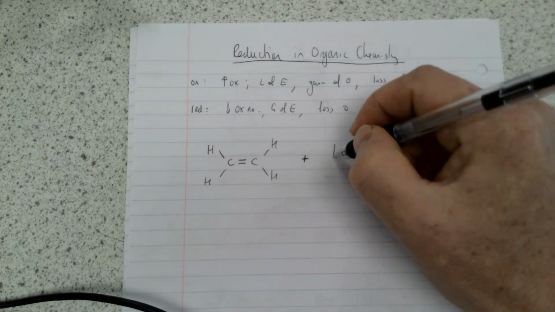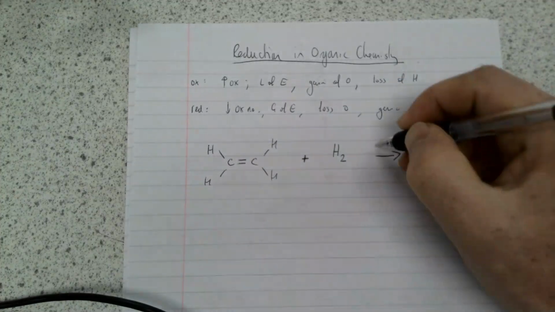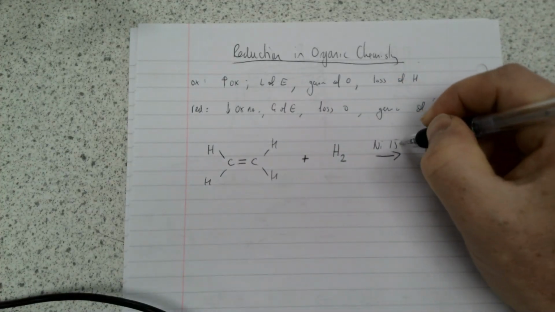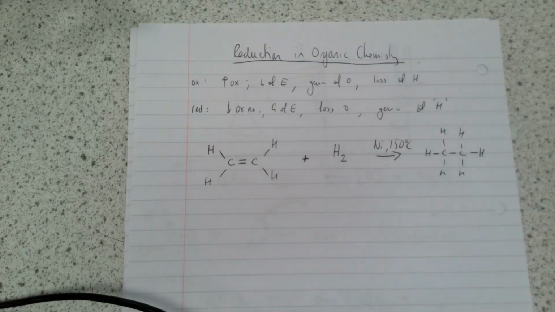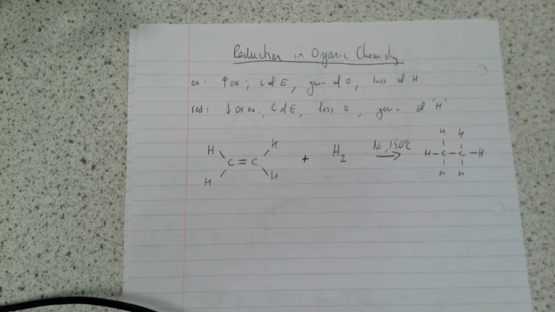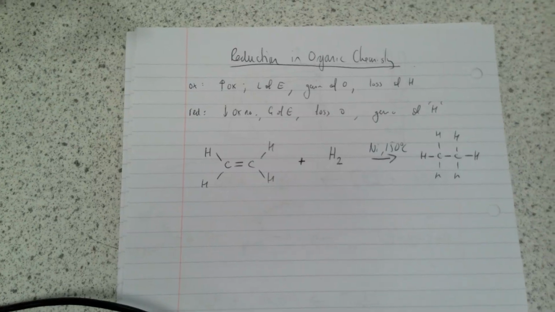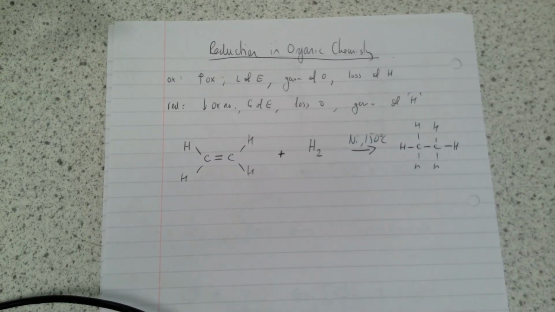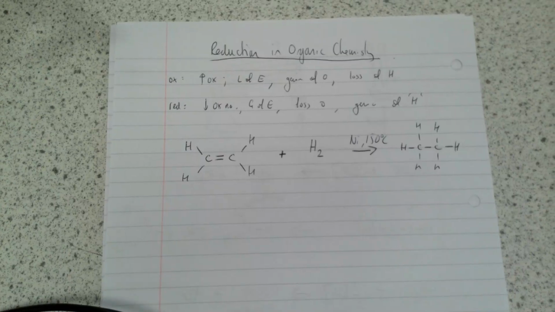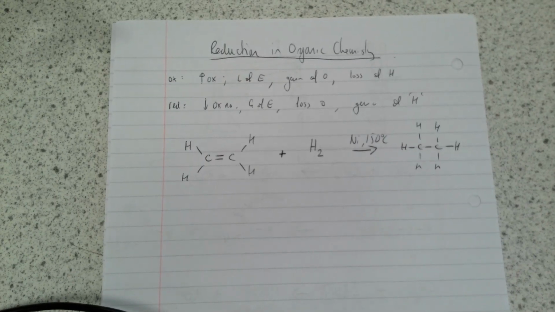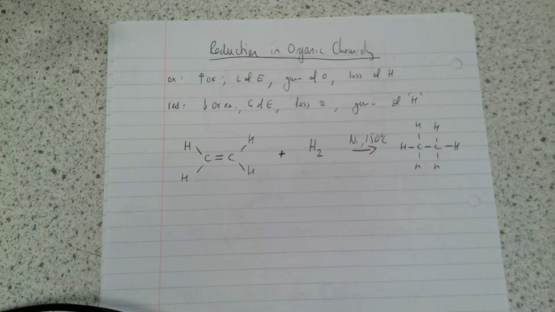That's fine. I'm pretty sure we looked at this before. So nickel, 150 degrees. I swear that's in your notes already. I've got a nod from a couple of people. Other people are frowning. It's in there somewhere. I'm telling you again, I'm pretty sure it's there. But we can turn unsaturated alkenes into alkanes via reduction.